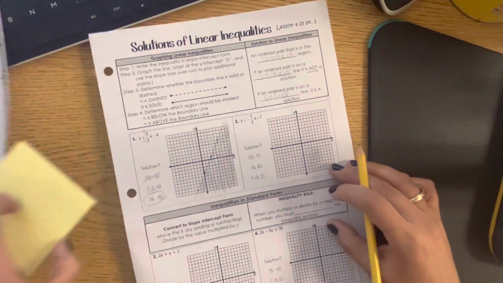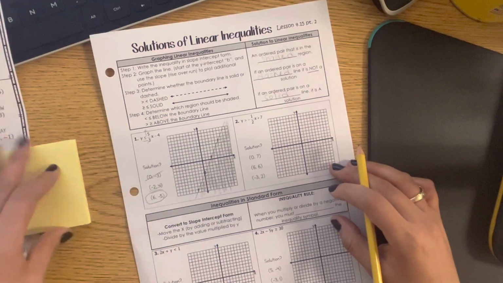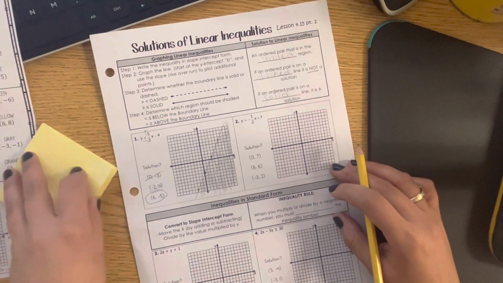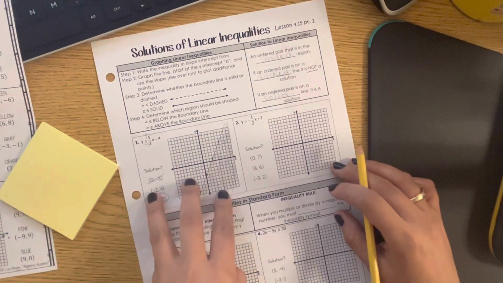Number 2. Everybody should be writing this stuff down. So some of you are just staring at the screen. It's not going to do the work for you. You need to have all this written.